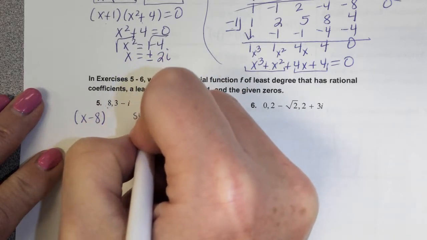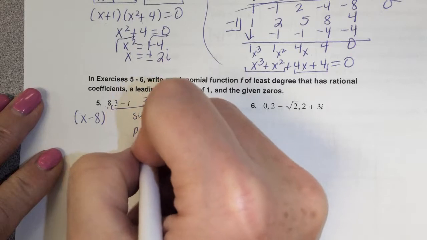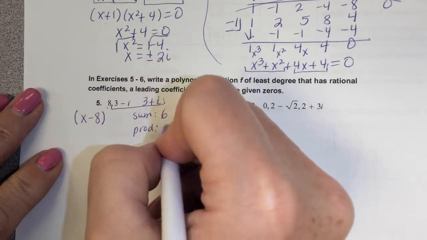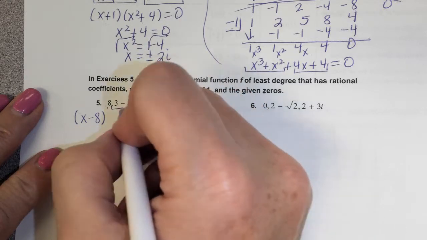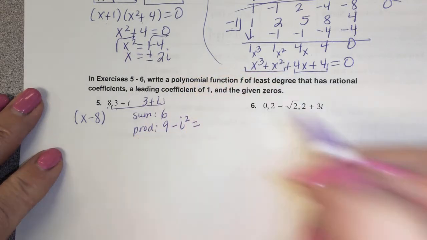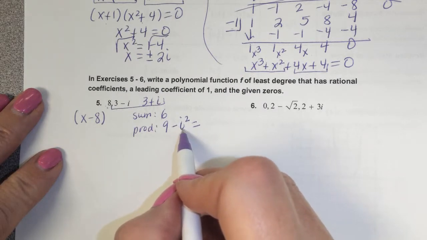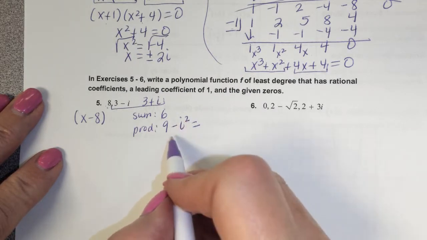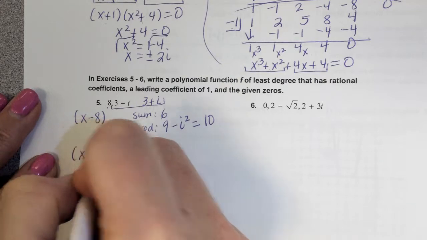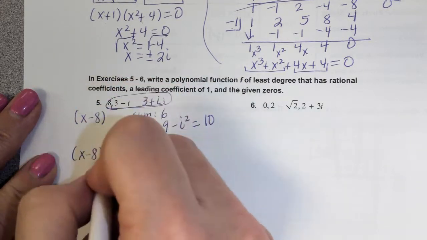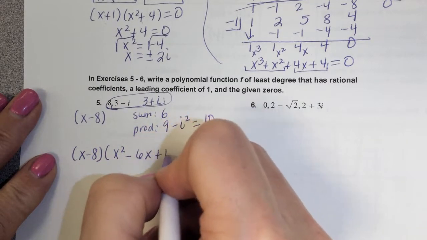Can you tell me the sum of those? These two? Good. The product I'd have to FOIL. 3 times 3 is 9. Outers is positive 3i. Inners is negative 3i. Those are 0. And then minus i squared. It's not 1 though. It's minus, what's i squared again? -1. So what would it really be then? 10. So now I know I've got x minus 8. These two, the factor would be x squared minus the sum x plus the product.